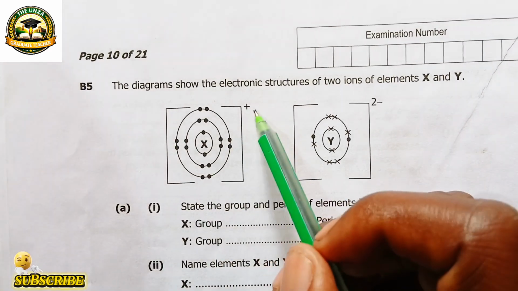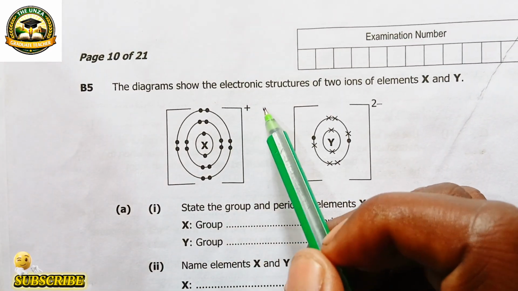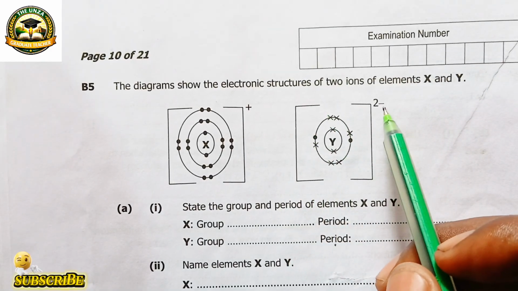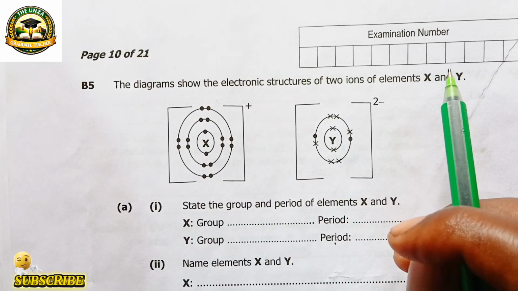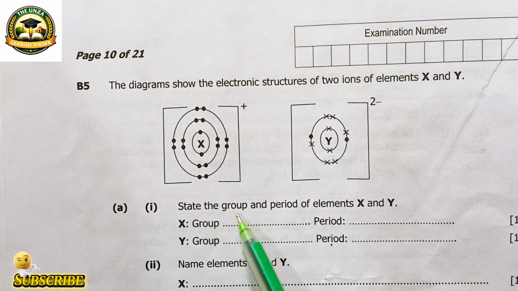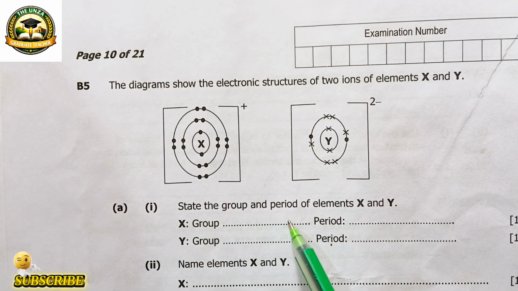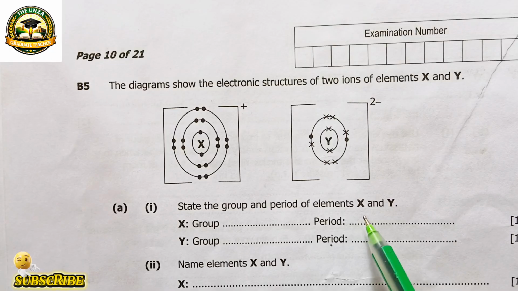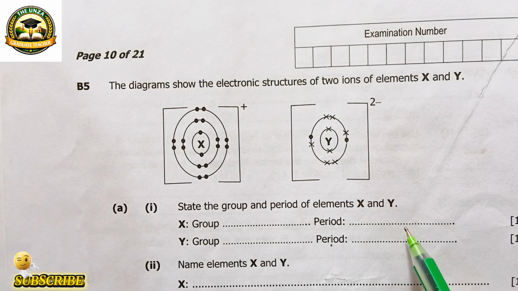So that means this one lost one electron, and this one gained two electrons. Now question A was saying state the group and the period of the elements X and Y.